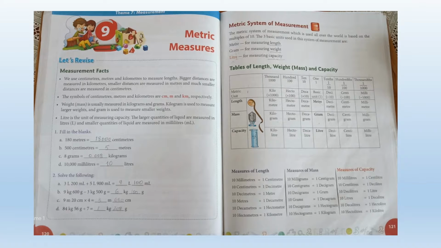See, in our day-to-day life, we measure different kinds of things. For example, we want to measure length. So we measure in centimeter, in meter, in kilometer. For example, the distance from here to Shillong, from here to Guwahati, we measure in kilometers. And when we take the example of a liquid, milk or water, we measure in liter.